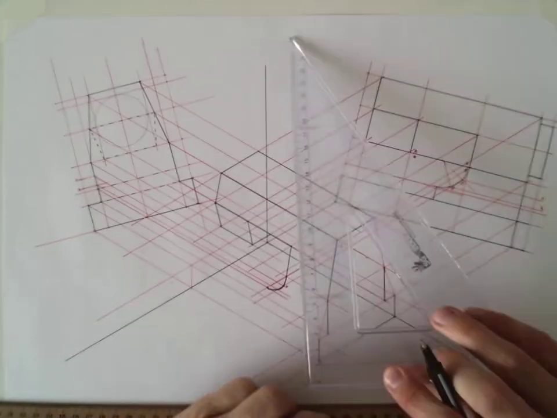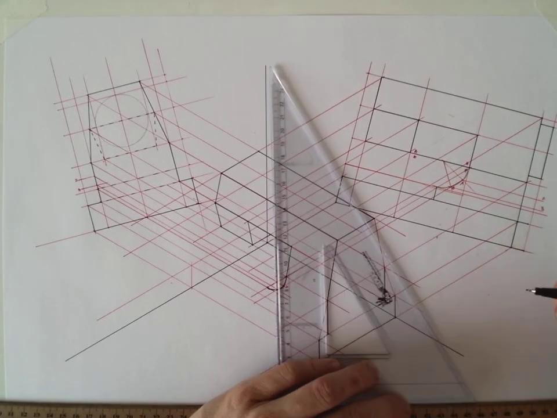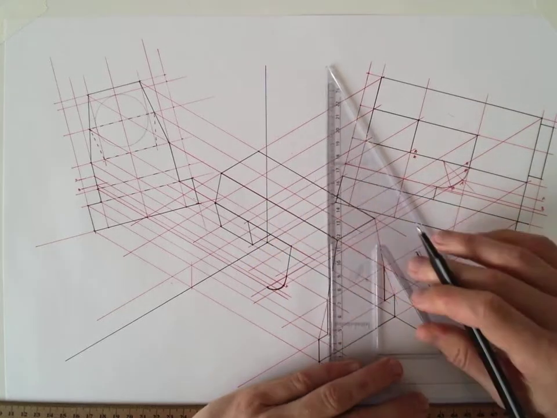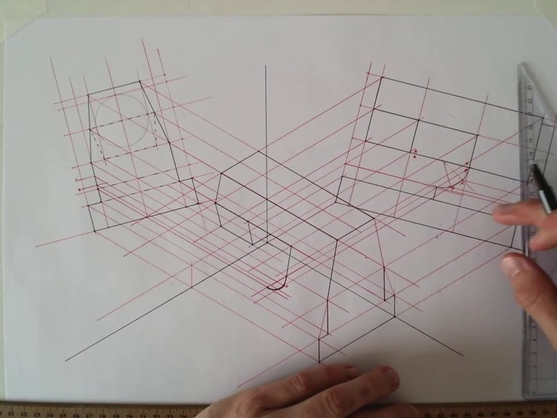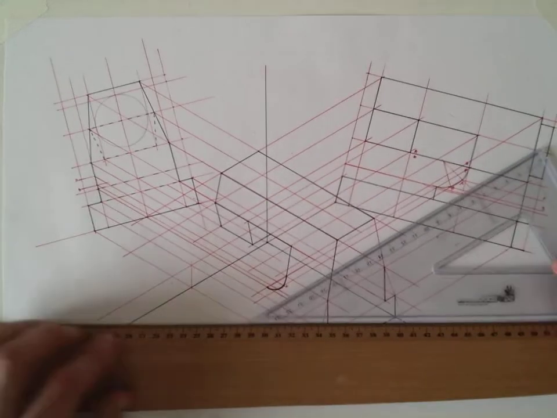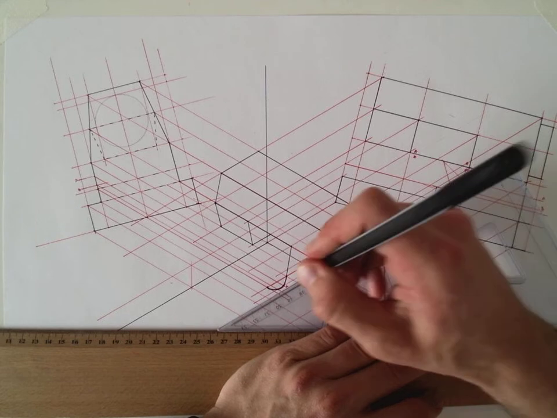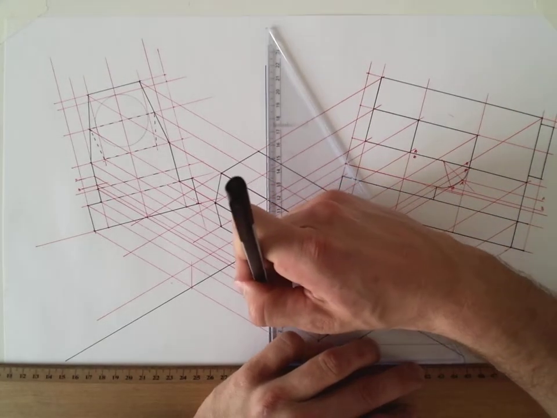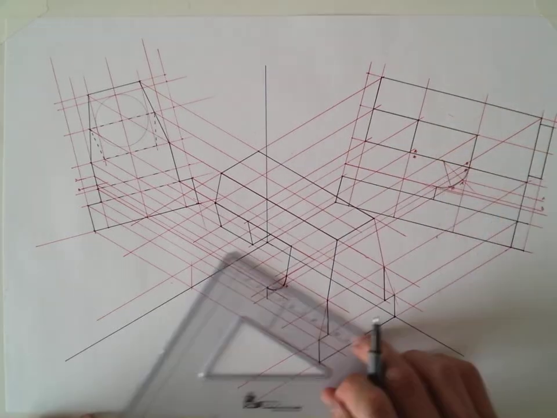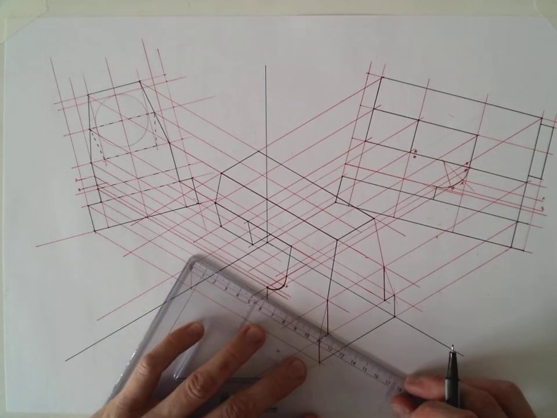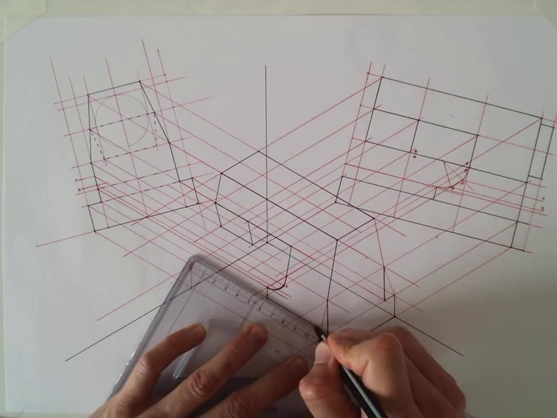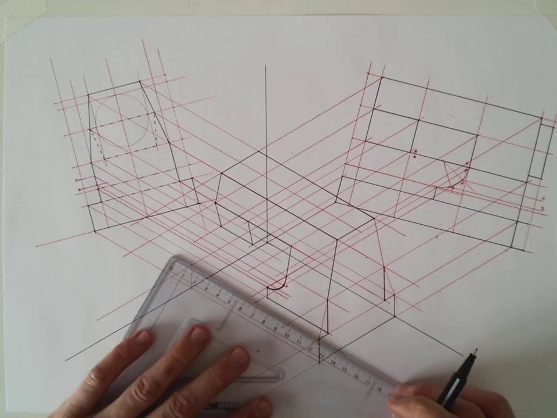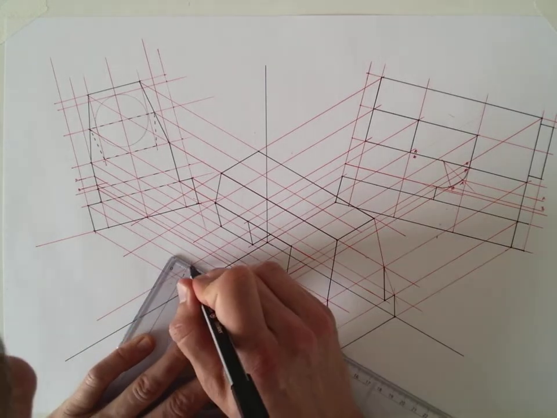And then that's just a vertical drop, isn't it? And then that goes back at 30 degrees. Right, so that's another part of it done, and I'm actually going to finish off this base over here.